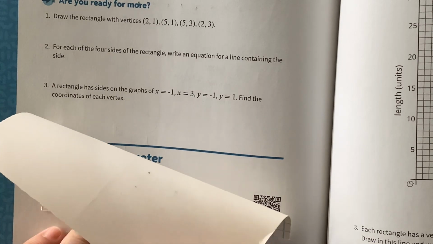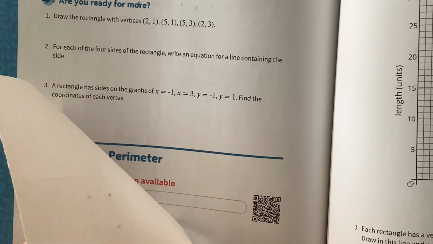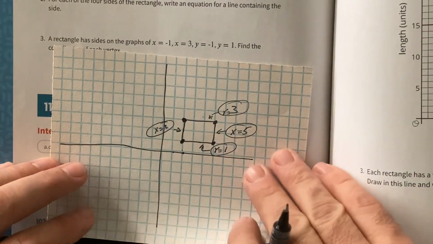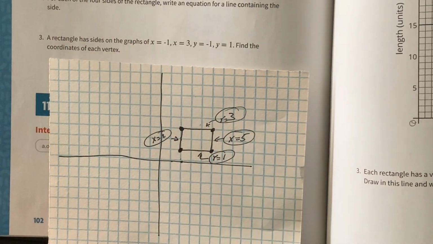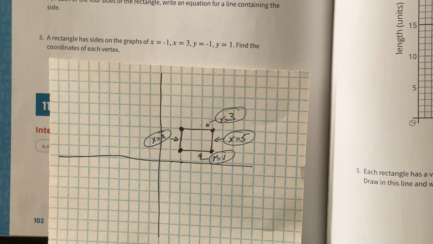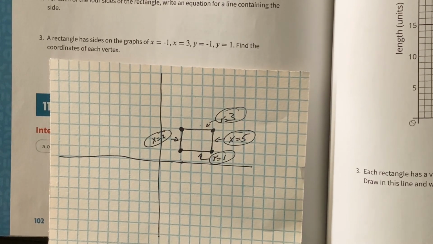Question number 3. Okay, you can put this on the same, I think same graph. Now it does the opposite. It gives you 4 equations, and it wants you to find out where the points would make the new rectangle. So put these 4 lines on your graph, and then wherever they meet will be your coordinates of the rectangle. So I'll give you a minute or so to do that.